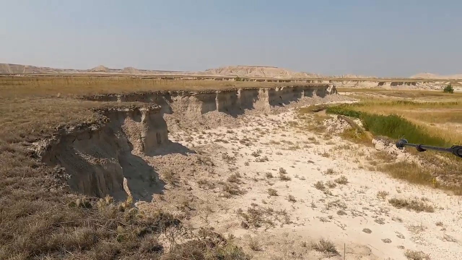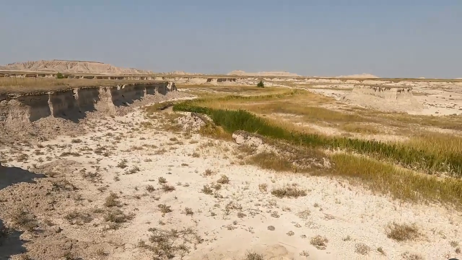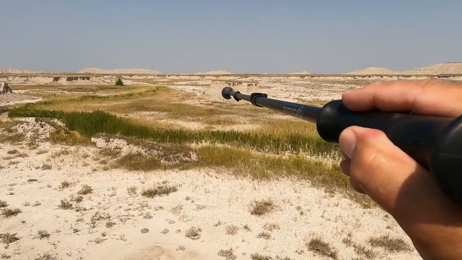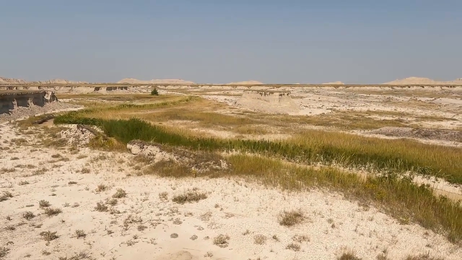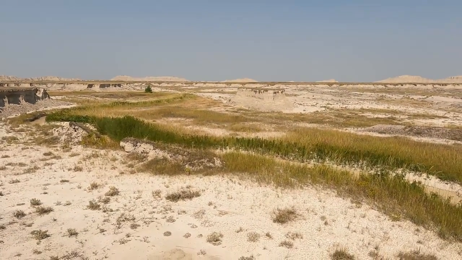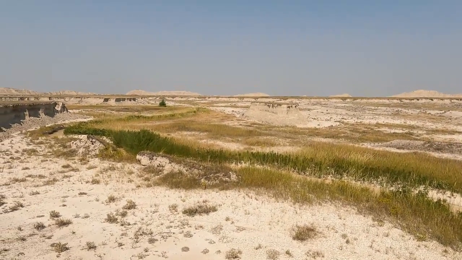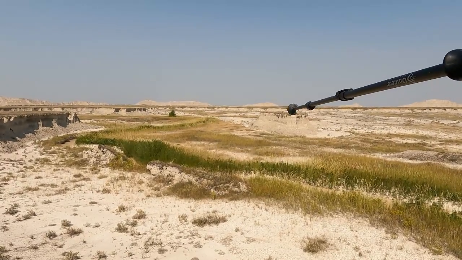If we can get down to here, maybe we can jump across that. This area right there, that pedestal right in front of us, right where my stick is pointing, that'd be the north end of that little sod table there. I mean, that sod table is probably 15 feet high, 50 or 60 feet long, and one of my research sites was at the end of that.